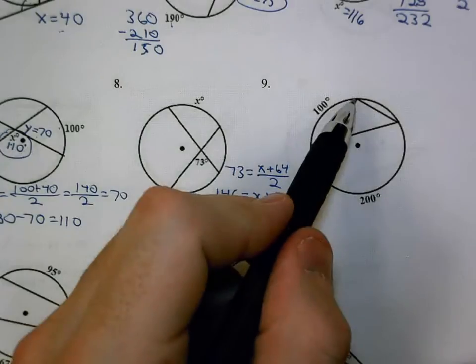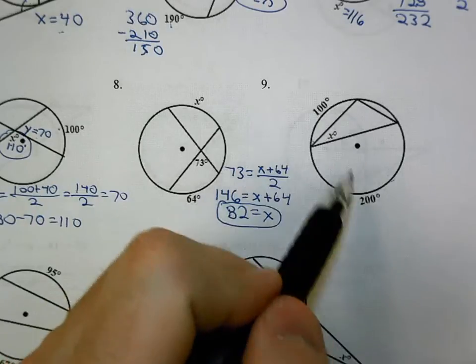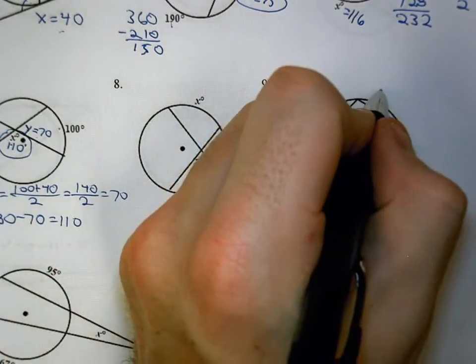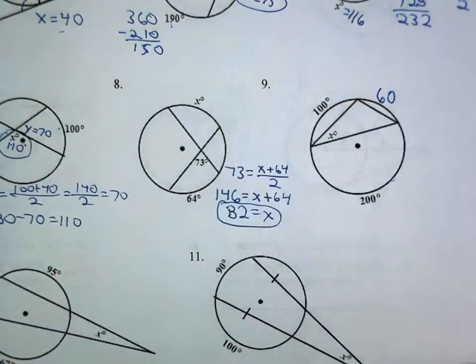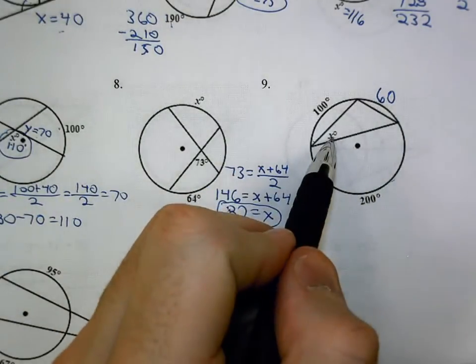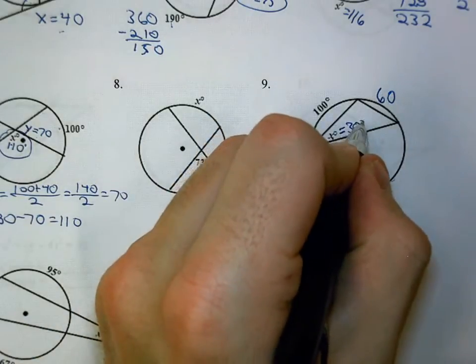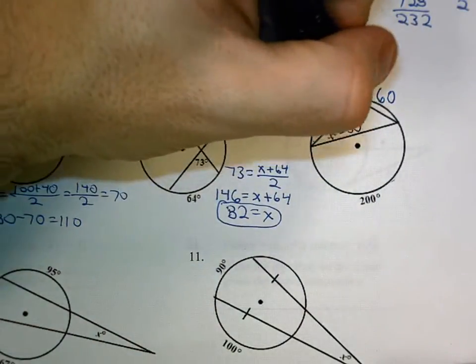For number 9, I have 100 degrees for this arc, 200 degrees for this one. Together, that's 300 degrees, which leaves us 60 degrees here. Then to get this 60 degrees to match to this angle, it's an inscribed angle. I take half of it, so 30 degrees is my value for x.